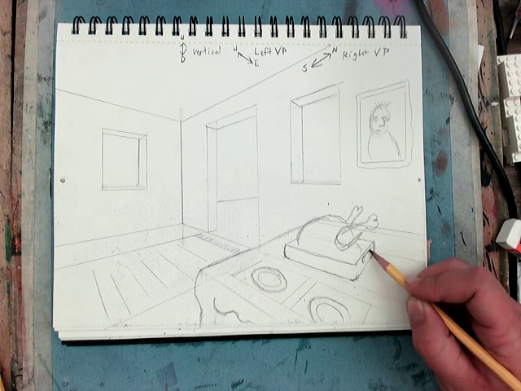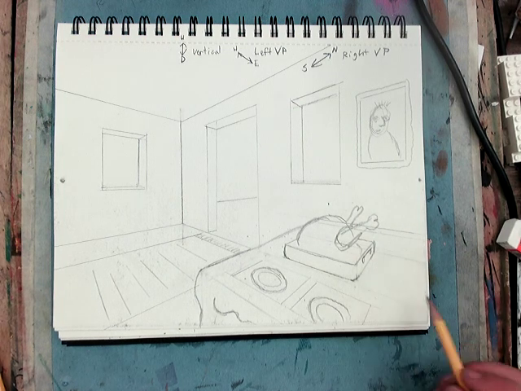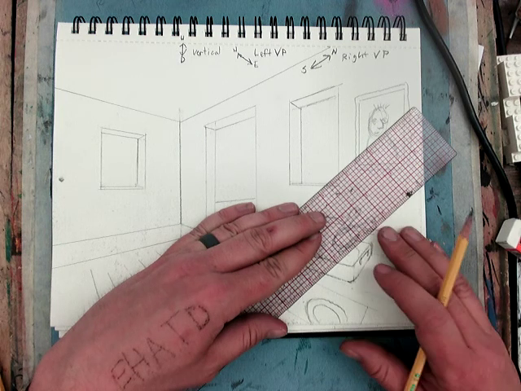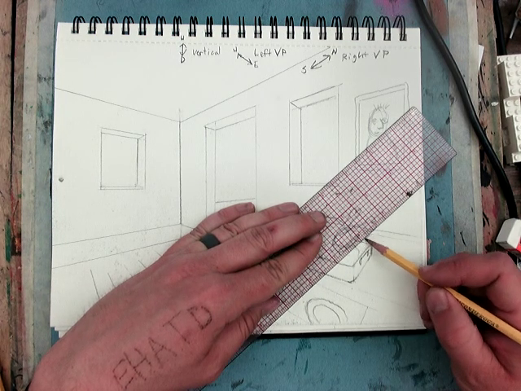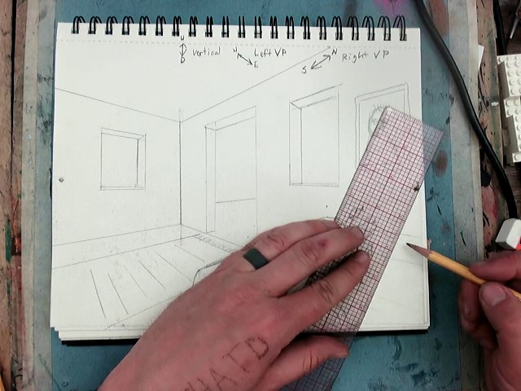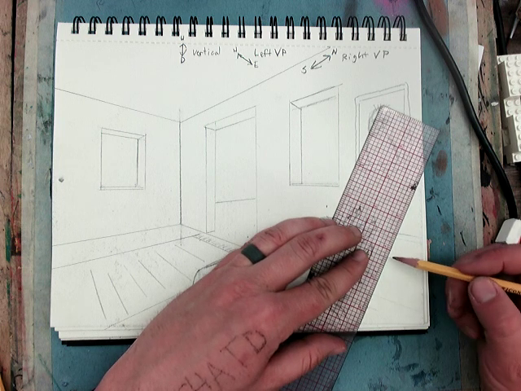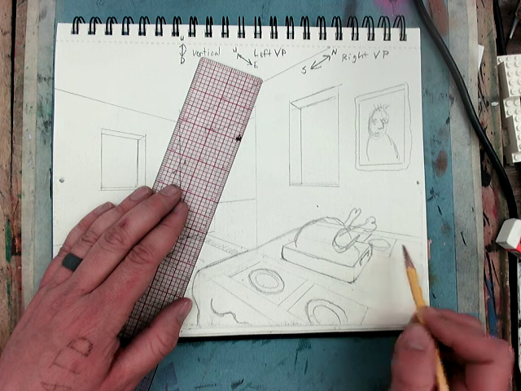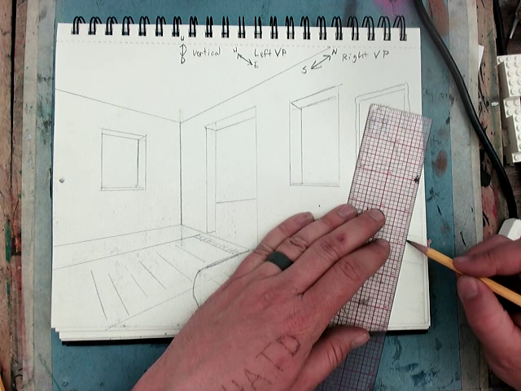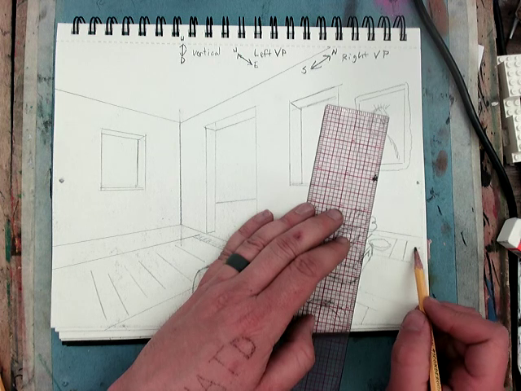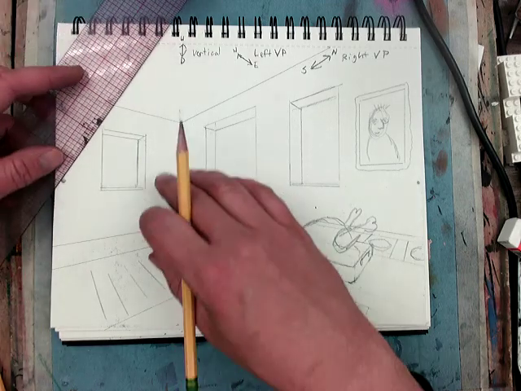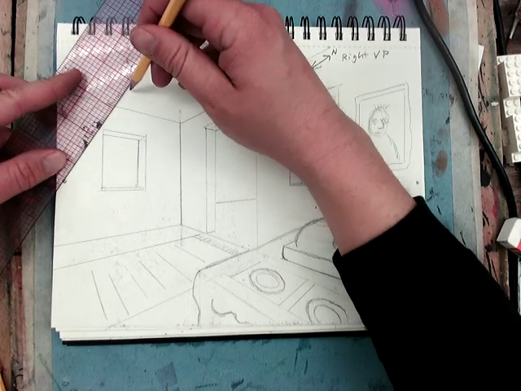Handle. Serving dish. Then I might draw in some place settings on the back here. Plate right here. Something like that. Plate here. Alright.